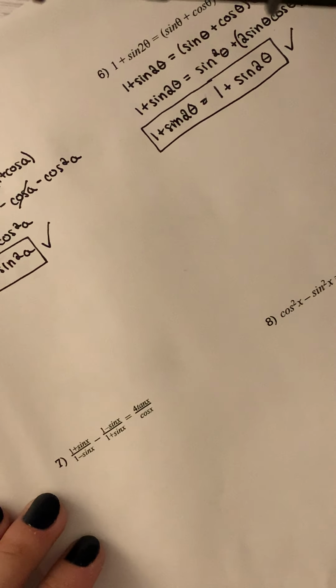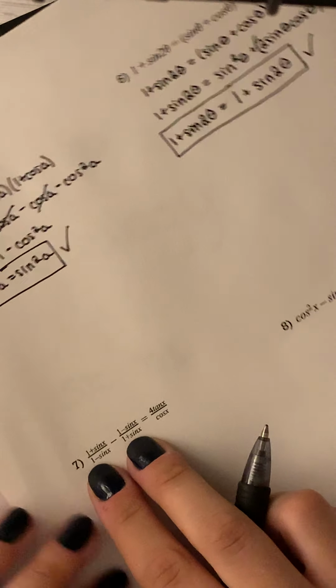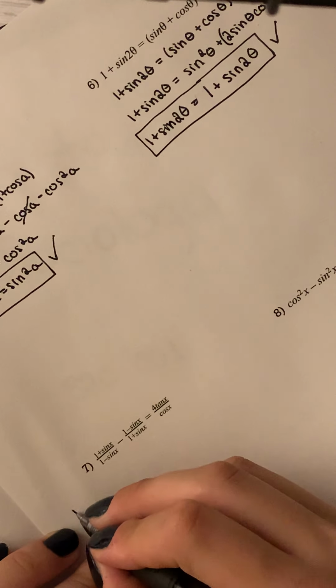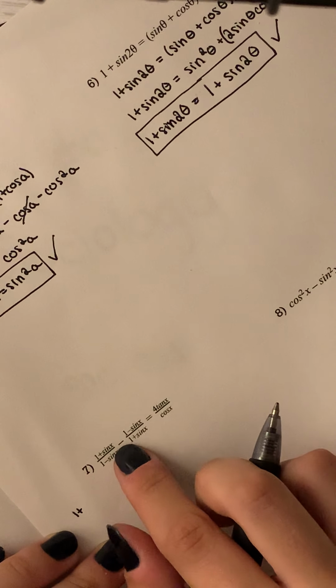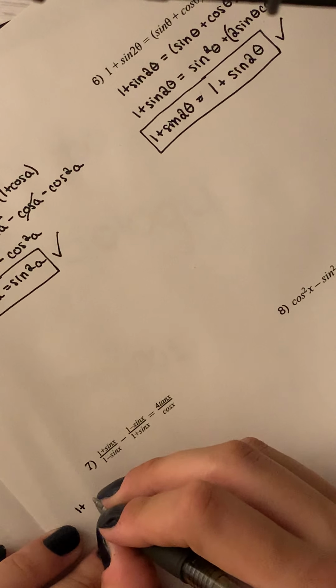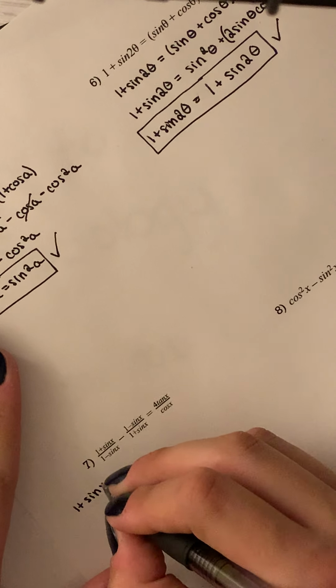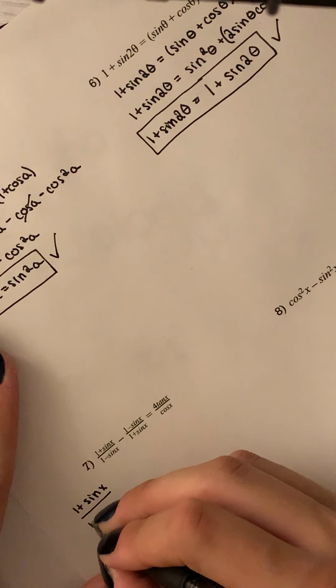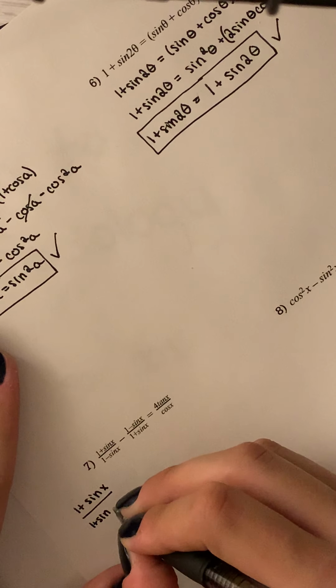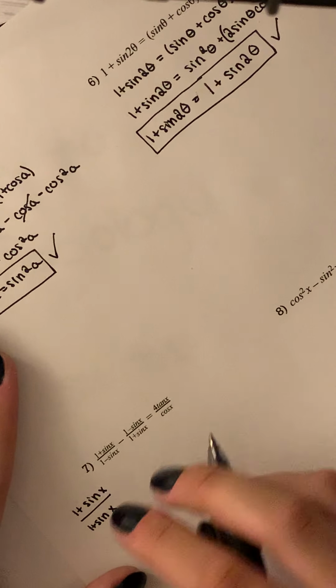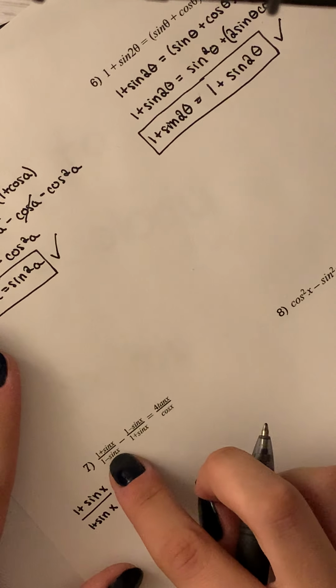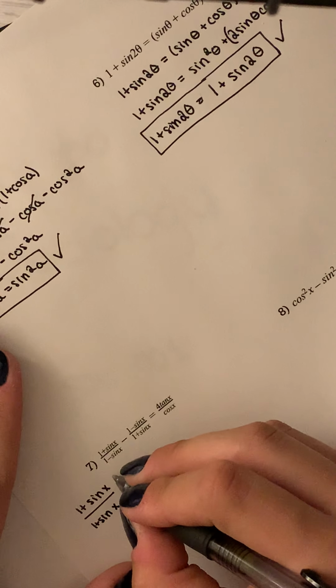We can't really get rid of any individual terms, so what I want to do is get a common denominator so I can take care of that subtraction sign. So I'm going to multiply our left term by (1 plus sine x) over (1 plus sine x), because that's what's missing from our denominator.